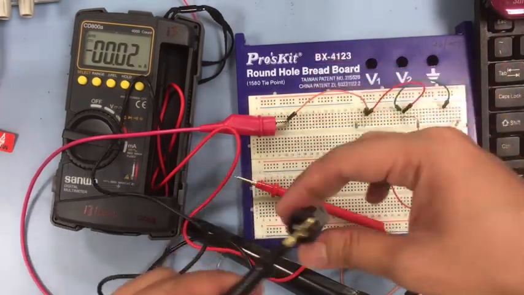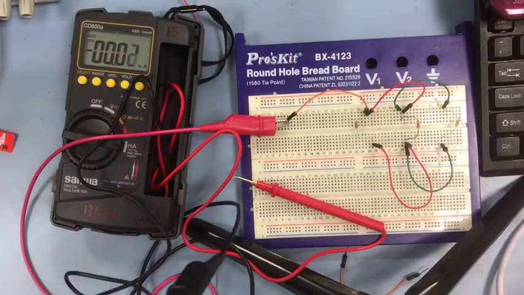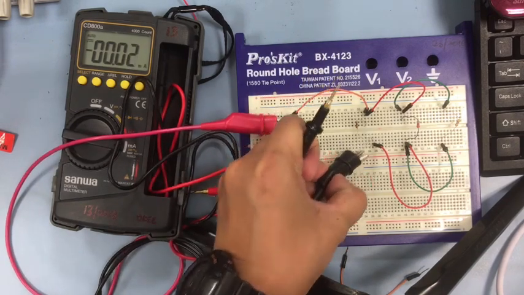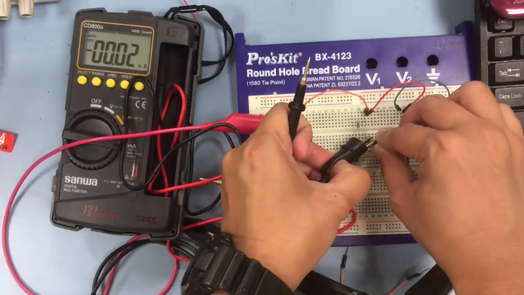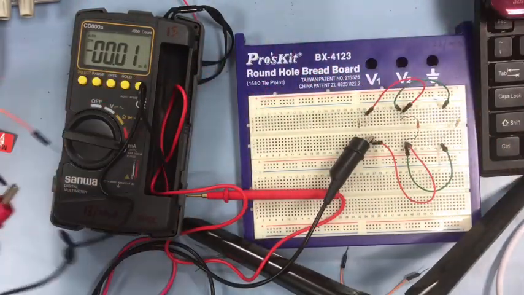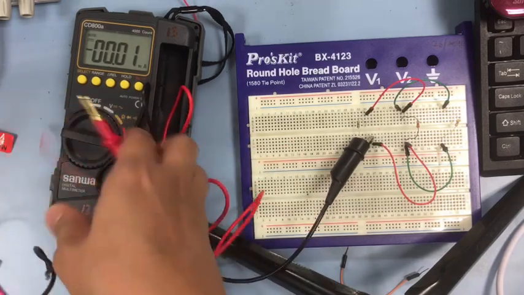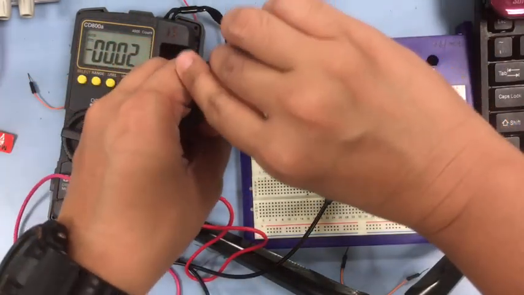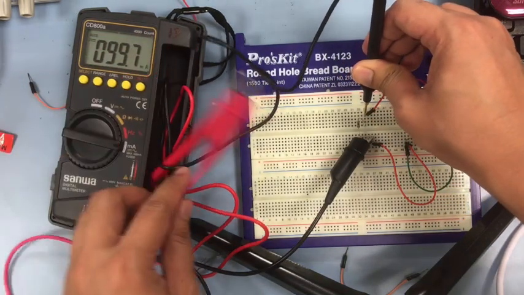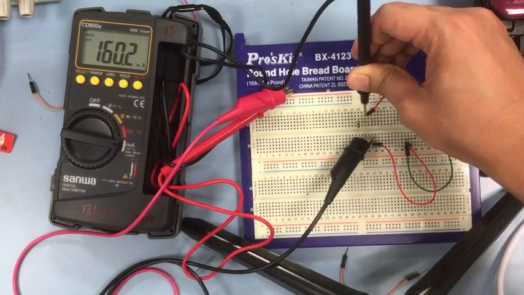Okay, do you want me to redo AB again? Okay, maybe I can go for AB. So let's say I put it here. Then AB I put like this. So this is A, this is B. Okay, I just decrease the number of the jumper.